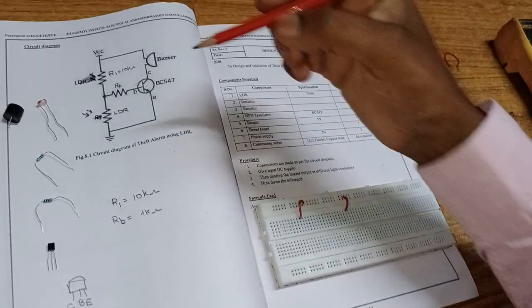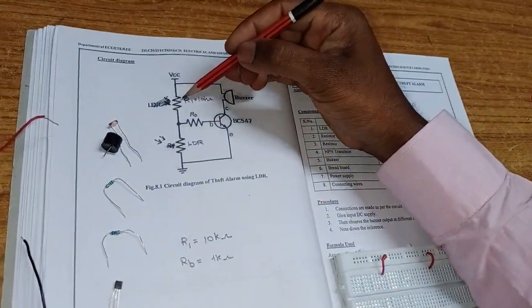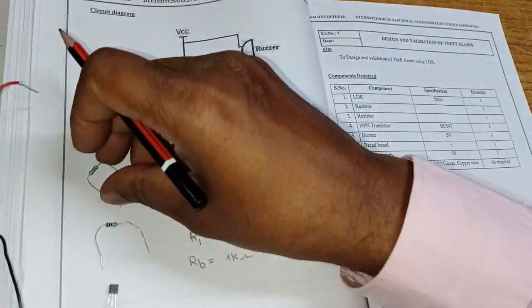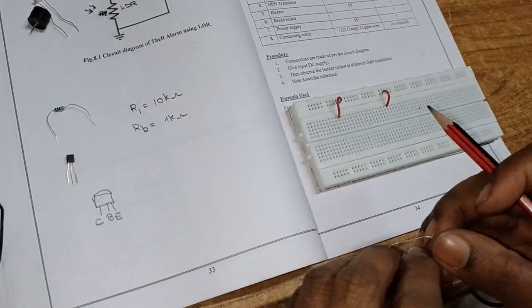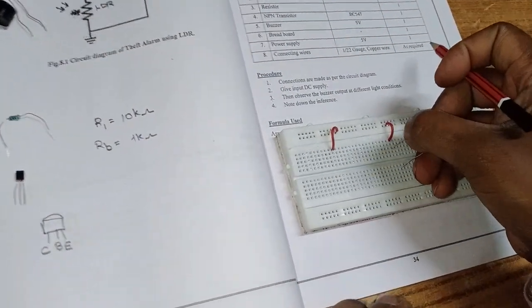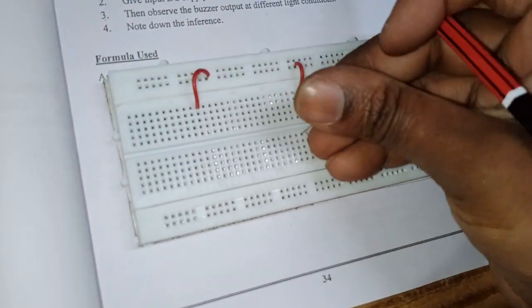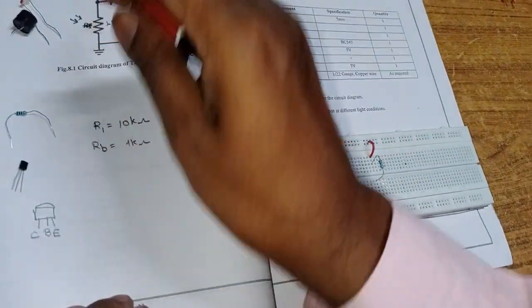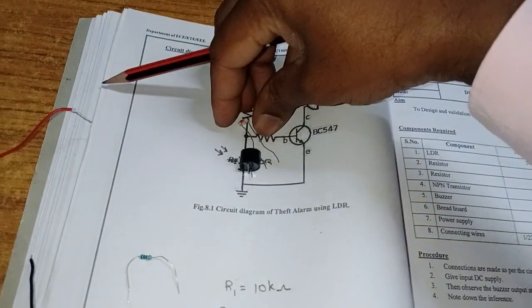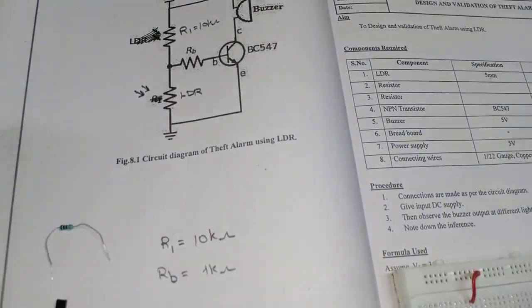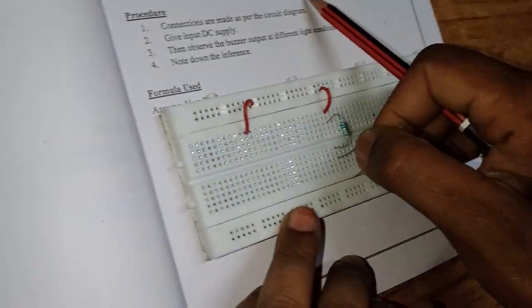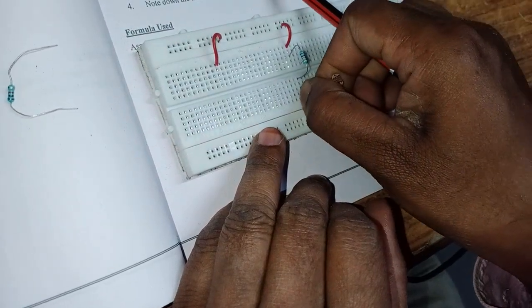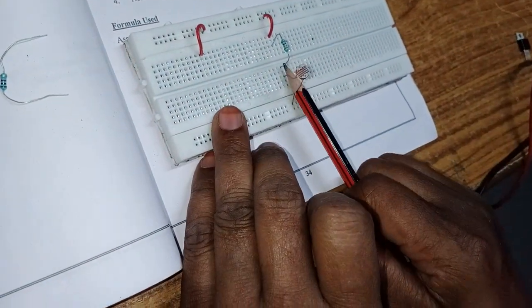The very first one, we are going to connect R1 resistor in our circuit. So this is my R1 resistor. Then our LDR I am going to connect. Okay.